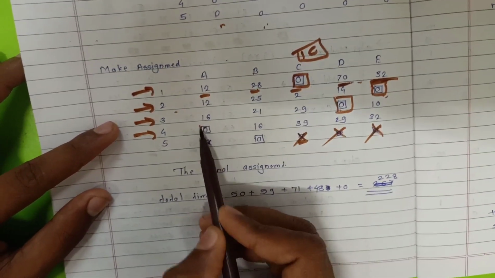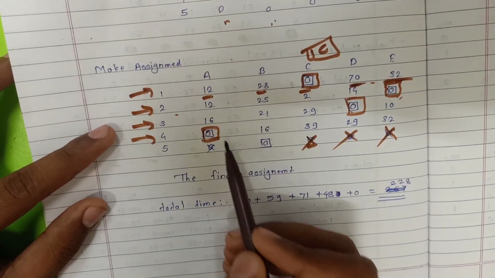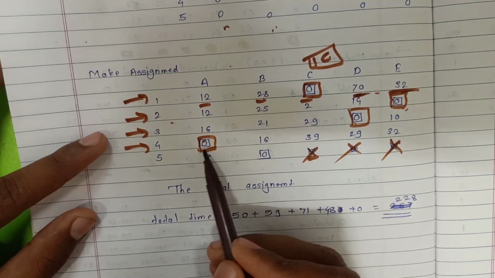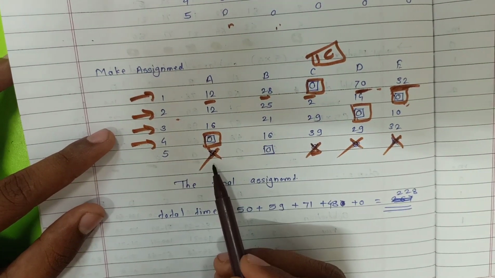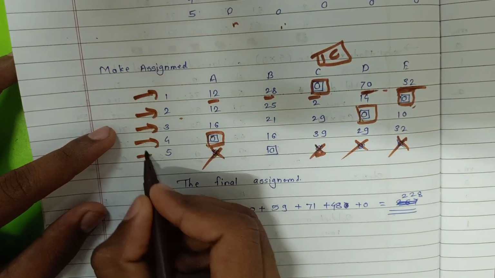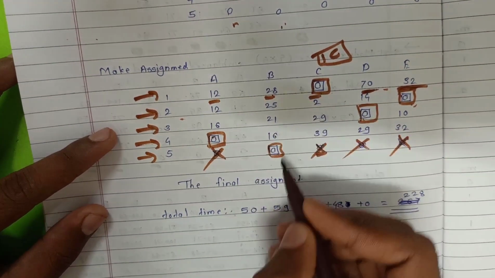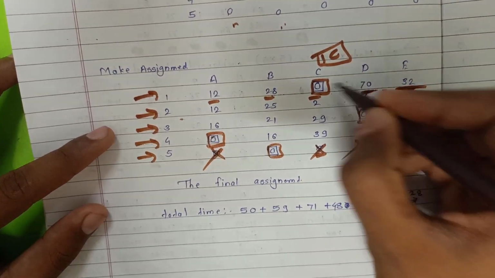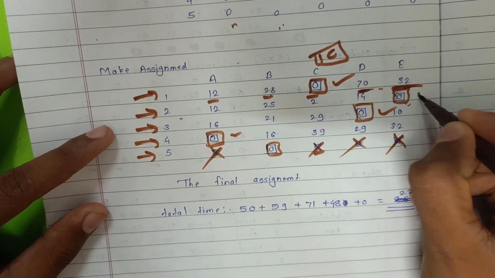Then in the next step we found a 0 at the first column, that is A itself. So we crossed off the corresponding 0 in the A column. And then lastly in the 5th row we found a 0 at the B column. So this is the assignment made.